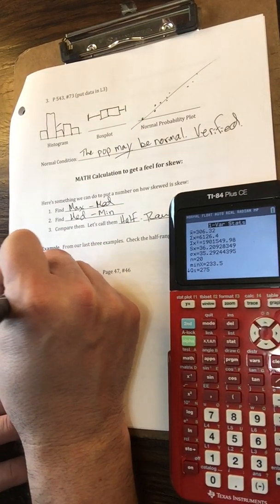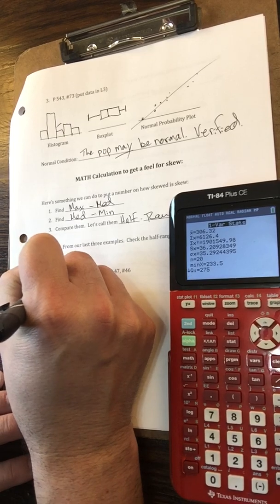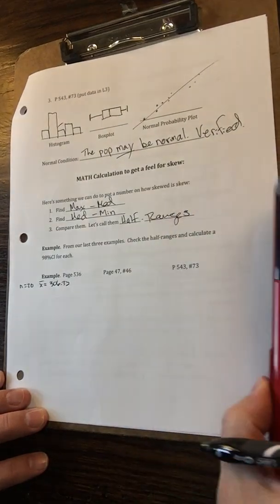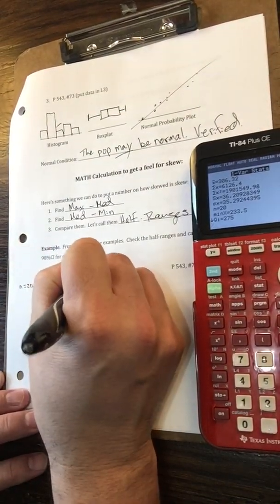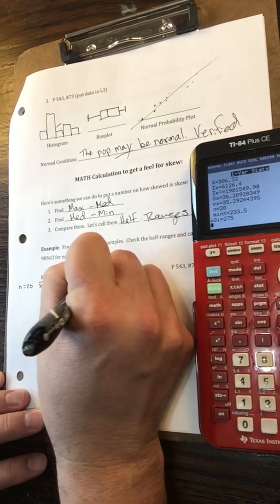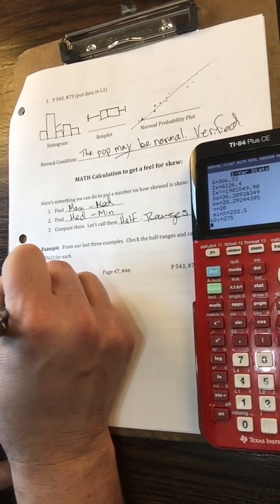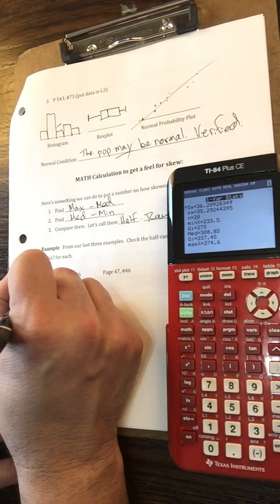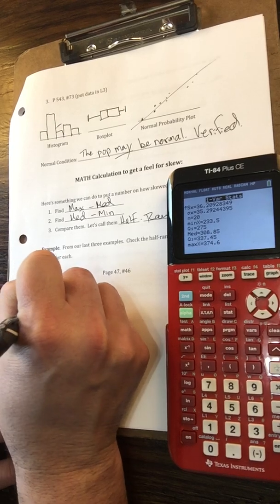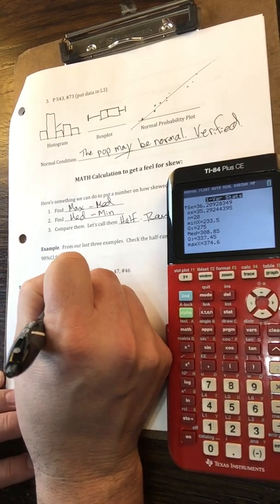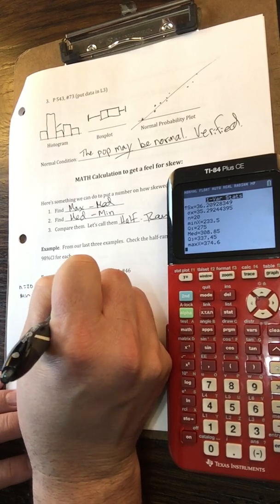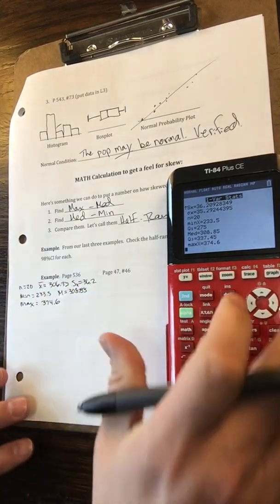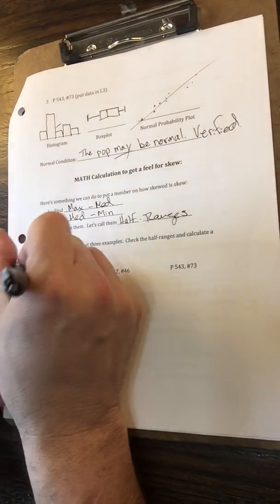We have n equals 20. We have x bar equal to 306.32. The standard deviation from the calculator is 36.2. The minimum, I gotta scroll down on my calculator, is 233.5. The median is 308.85 and the maximum is 374.6.